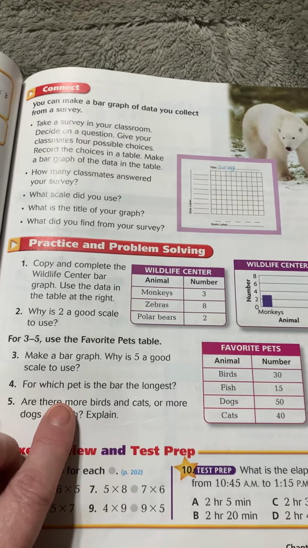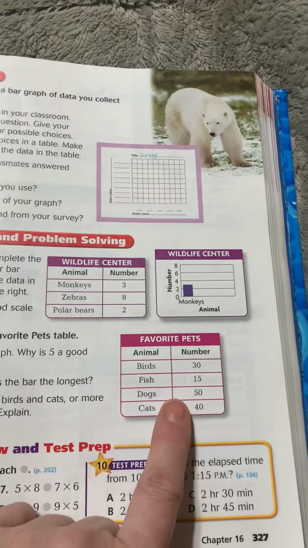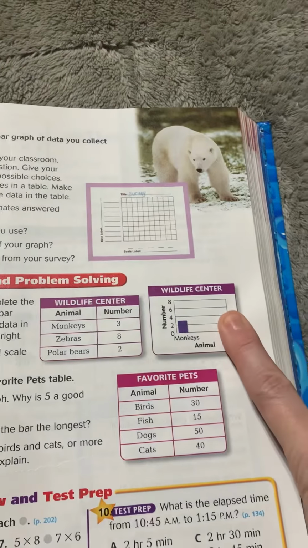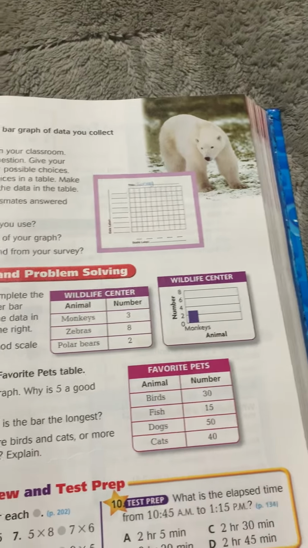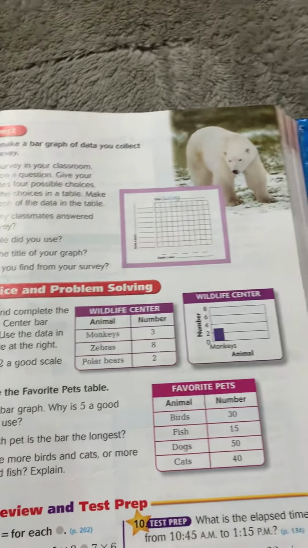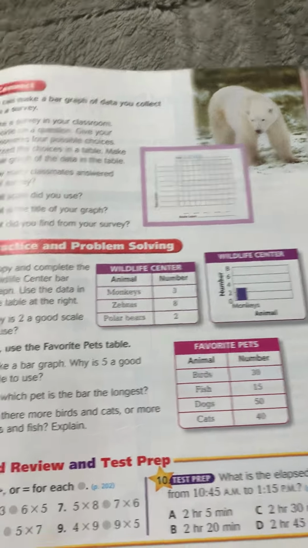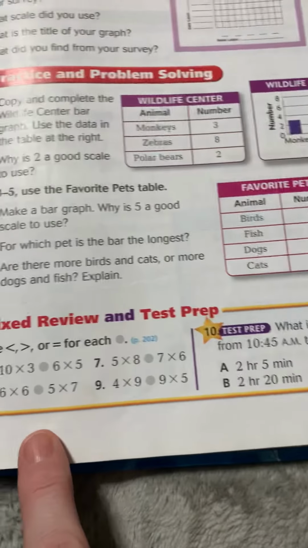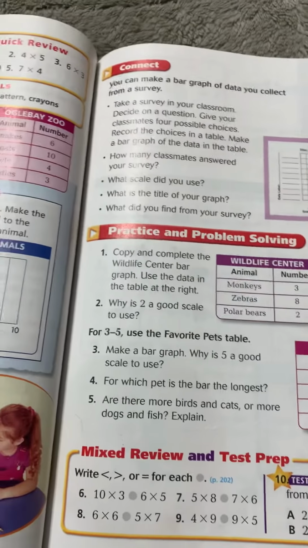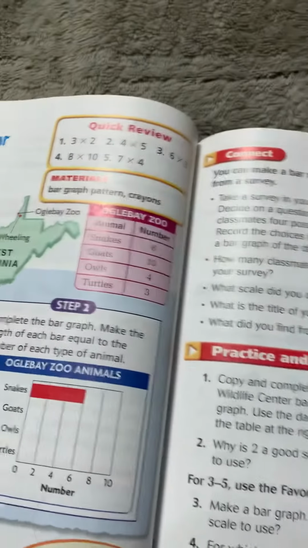When you come down here, you're going to make a bar graph using this information. So you're going to make a graph like this, but using this information, okay? And then when you finish that, you're going to do 6 through 9, which is right here. 6, 7, 8, 9. Do that in your notebook also. You also have a math worksheet to do today.